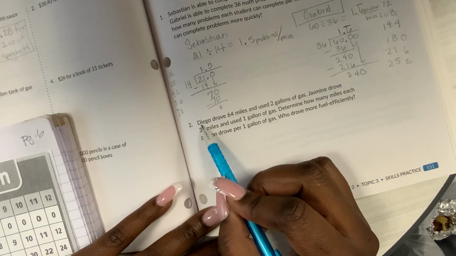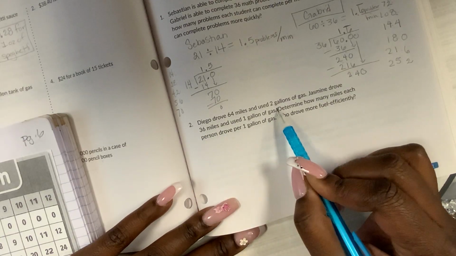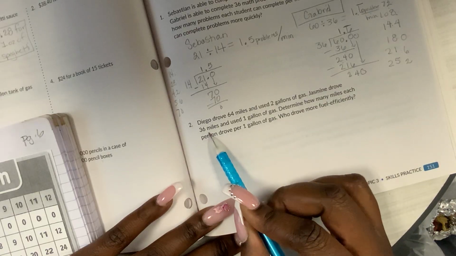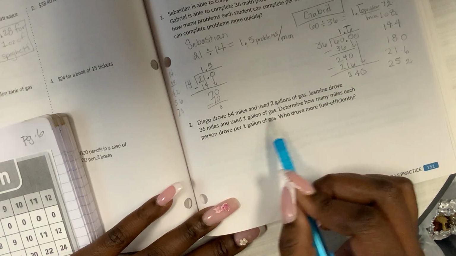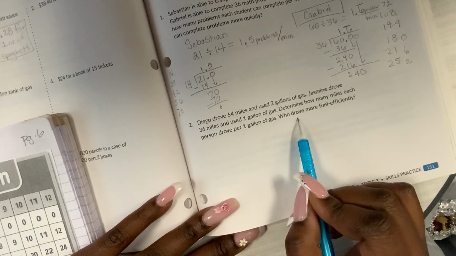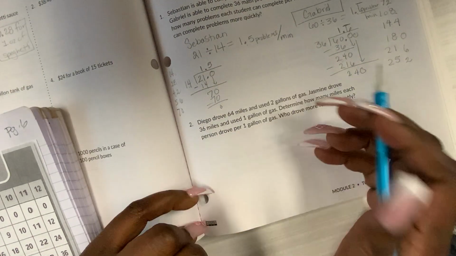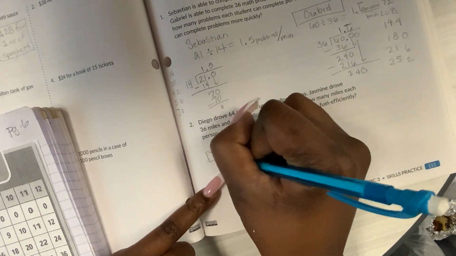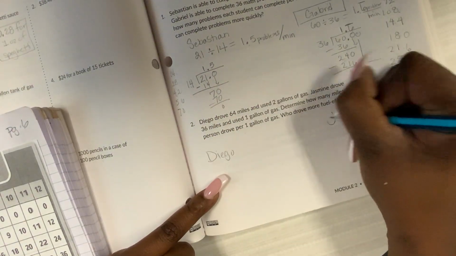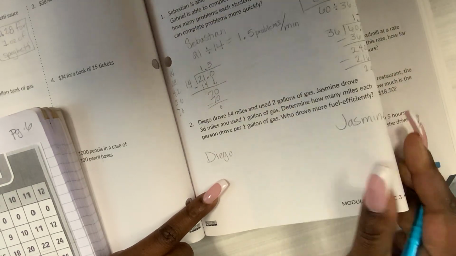Number 2, I will read it for you. Diego drove 64 miles and used 2 gallons of gas. Jasmine drove 36 miles and used 1 gallon of gas. Determine how many miles each person drove per 1 gallon of gas. Who drove more fuel efficiently? So you have to find the unit rate for Diego, and then find the unit rate for Jasmine, and then figure out who had the better fuel efficiency.